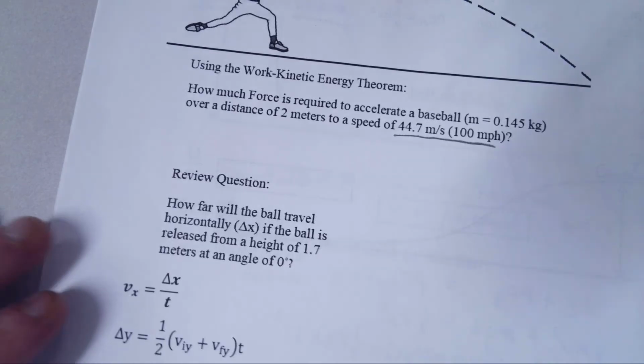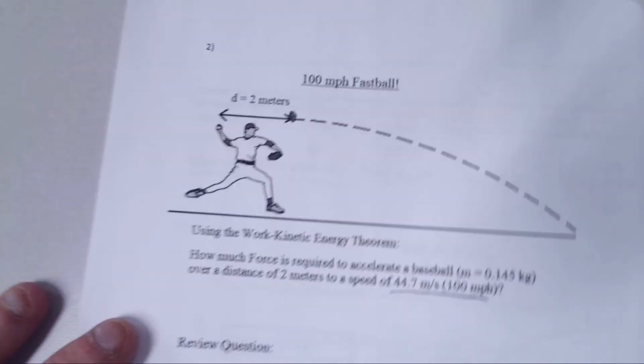Okay. Let's look at an example of a work-kinetic energy theorem description here.